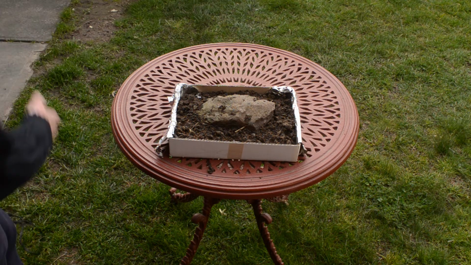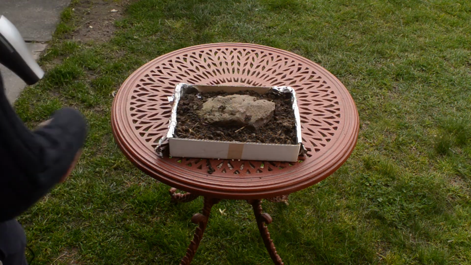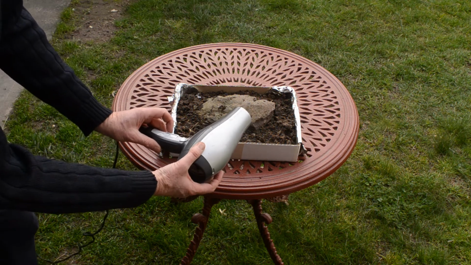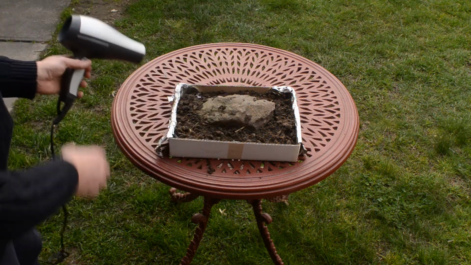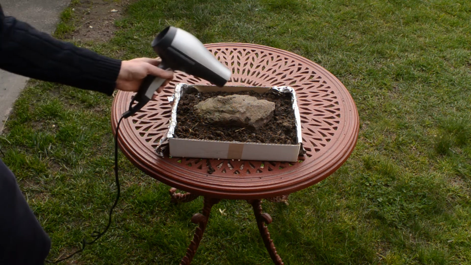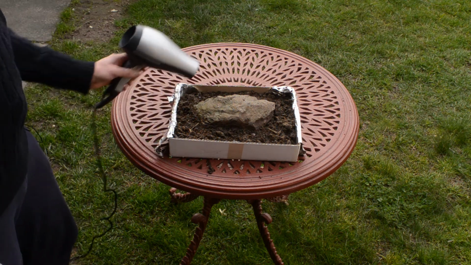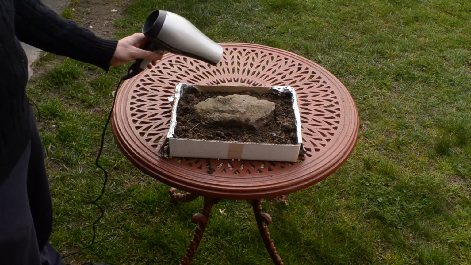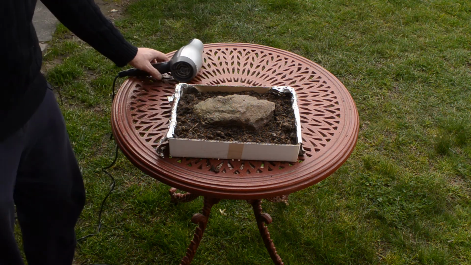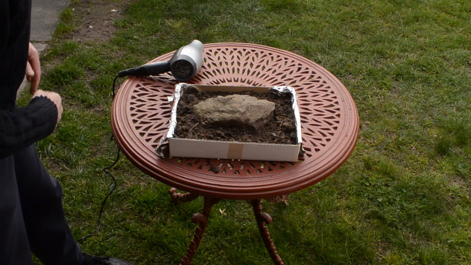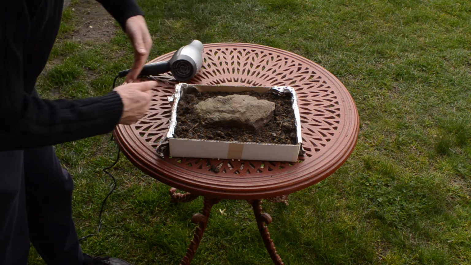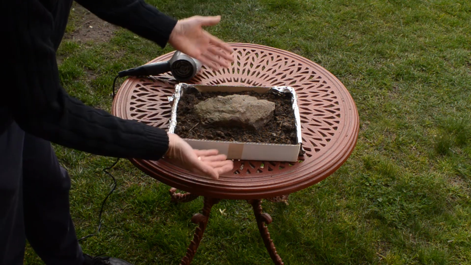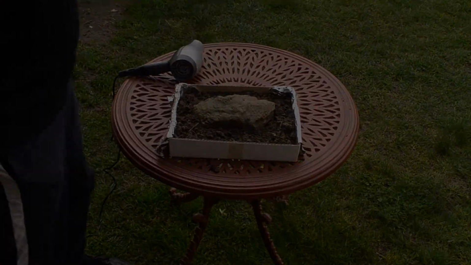So now I'm ready to start blowing air right across my landscape. So I'm going to turn on my hair blower and let's see what happens. Alright, this could take a while. I've seen that the loose stuff is all blown off, but a lot of the other soil is really heavy and it's just staying down in the tray.